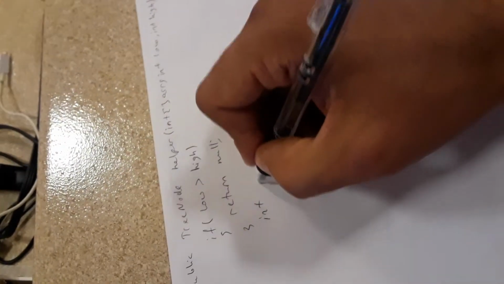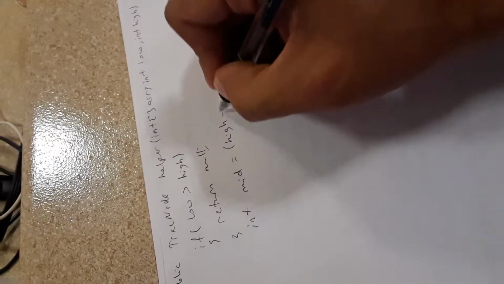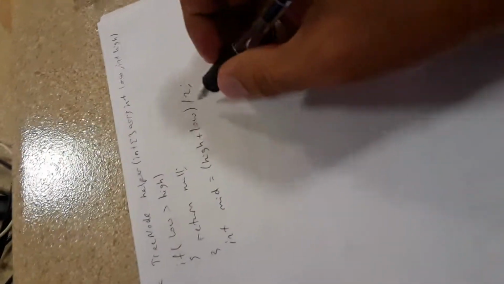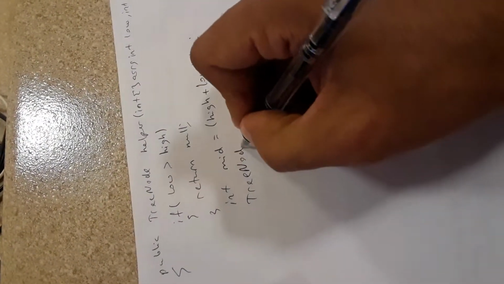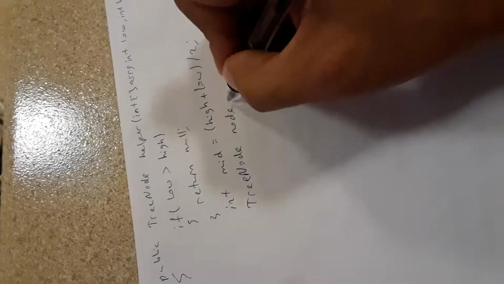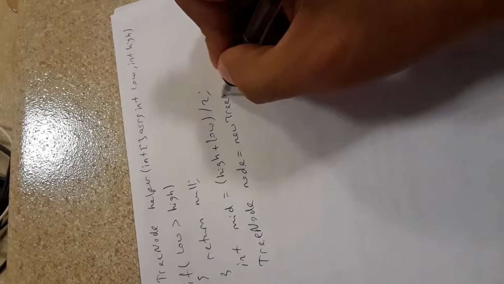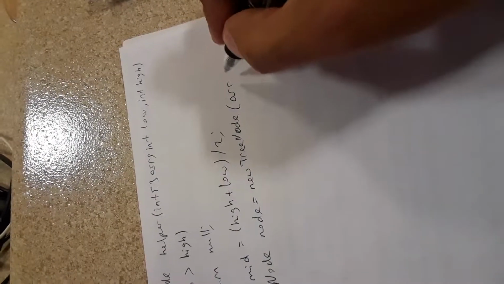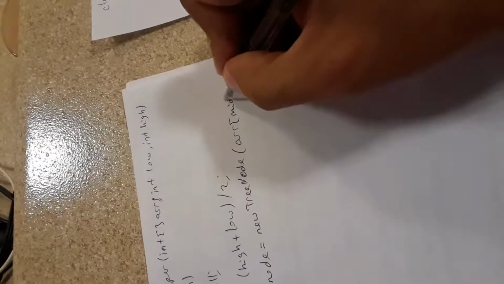Otherwise, we'll calculate the midpoint, high plus low, divided by 2, which will give us the midpoint, and a tree node, I will call it node, so it will always be passed the mid element of the array.